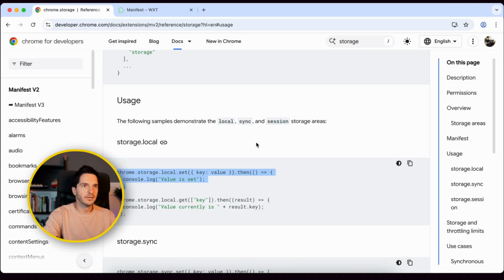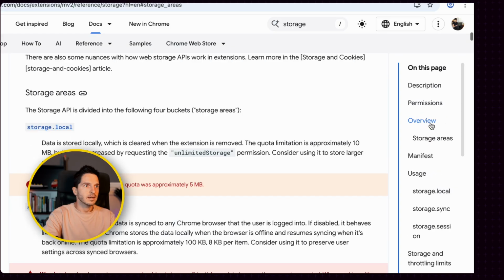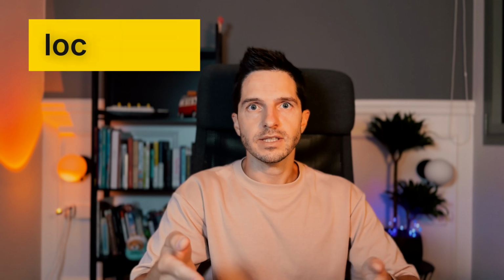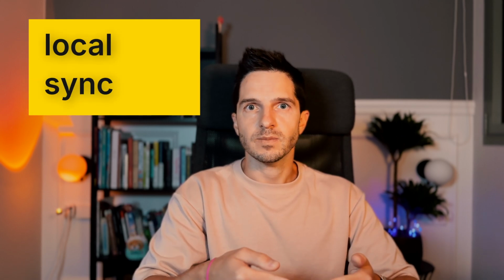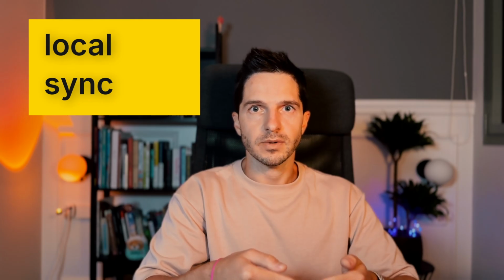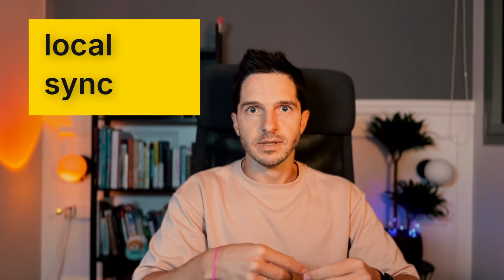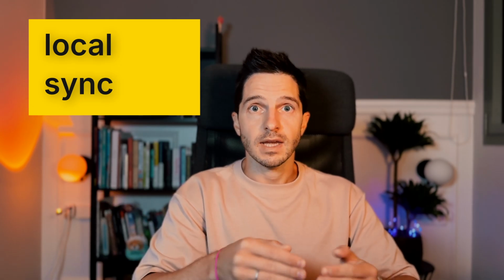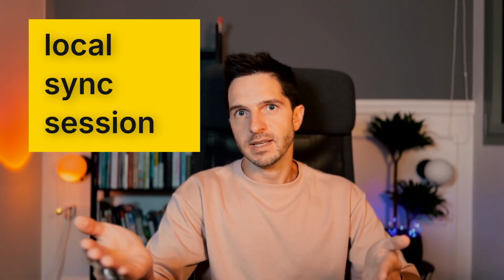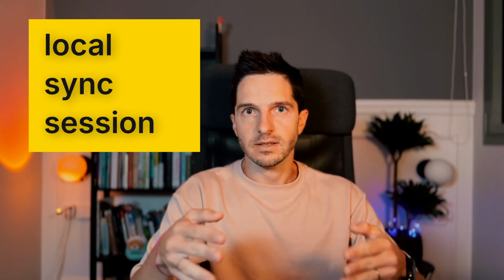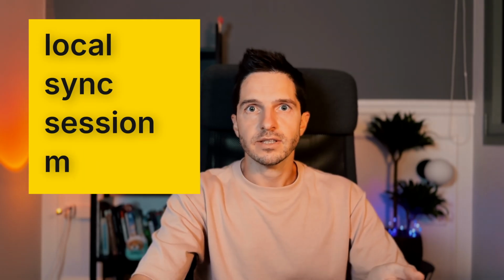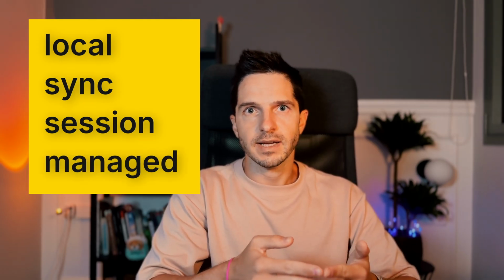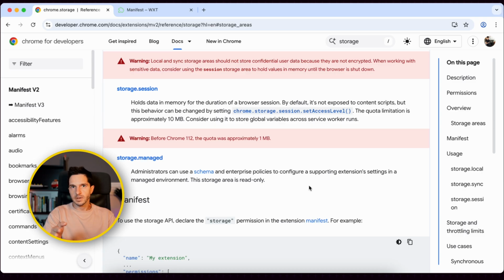If I go back to the API reference, I can immediately see that there is a section called storage areas. There are 4 types. If you choose local storage, this means that the data is stored on the user's computer. If you use sync, this means that if the user is logged in with their Google profile, the data that you store will be persisted across the various devices. And if you use session, then you might have guessed, the data is only stored in the current user session and will be gone when the user restarts the browser. The 4th storage area is called managed, and it's mostly relevant for enterprises to enforce policies. We will not deal with that.